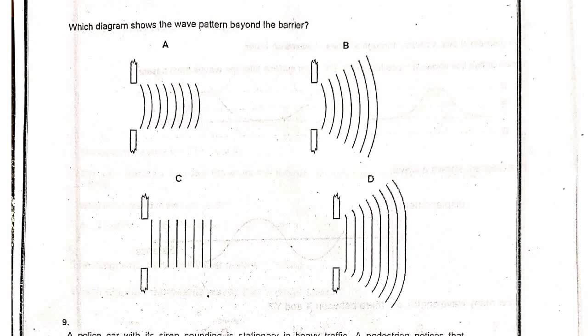So waves spread in a complete circular form, like in option B, when the gap between the two slits or these two obstacles is comparable to the wavelength of the water wave. But option C is incorrect because waves travel along straight wave fronts. So the correct option will be option D, in which the waves are bent at the edges, and through this region waves are completely straight.